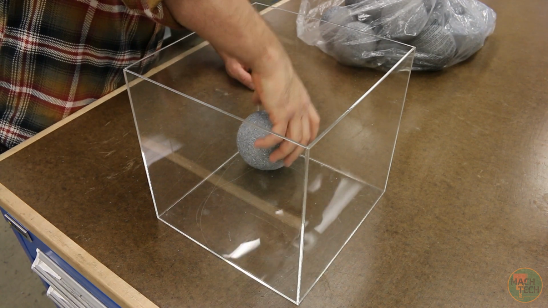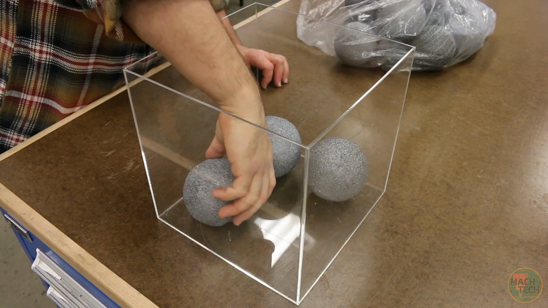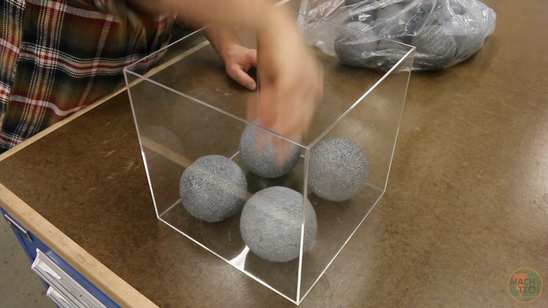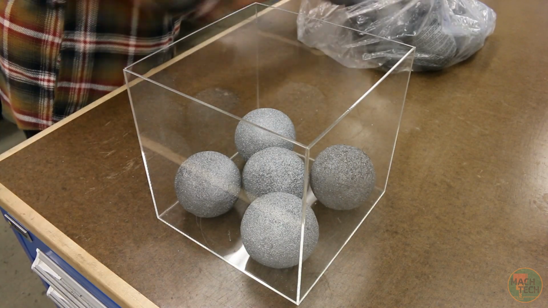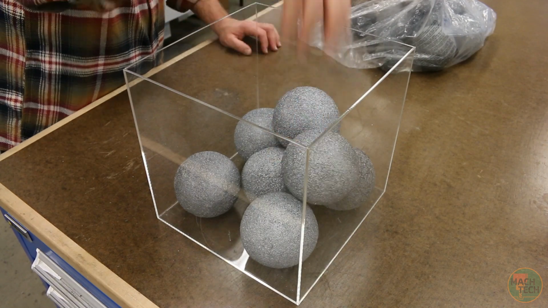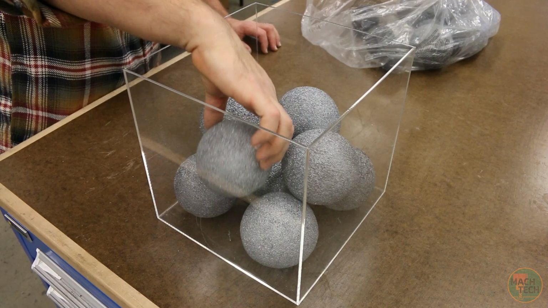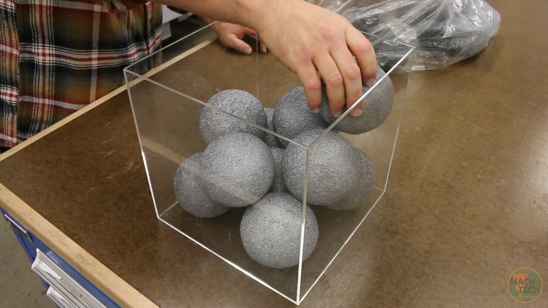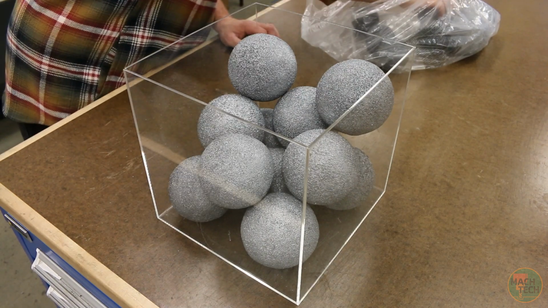If I start placing them one by one into the box, they form a layer on the bottom. And they naturally make a pattern with one atom in each corner and one in the center. Now I'll add another layer. These atoms naturally want to nest in between the atoms in the bottom layer, and I can only fit 4 atoms in the second layer. Now I'll add another layer. These atoms are sort of the mirror image of the first layer.